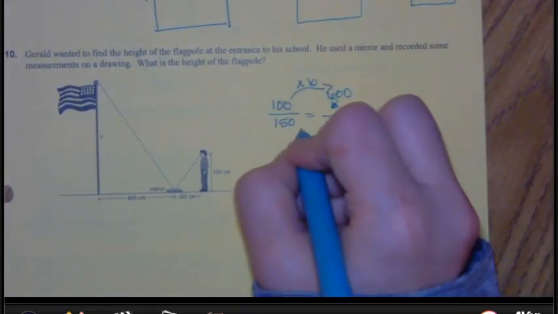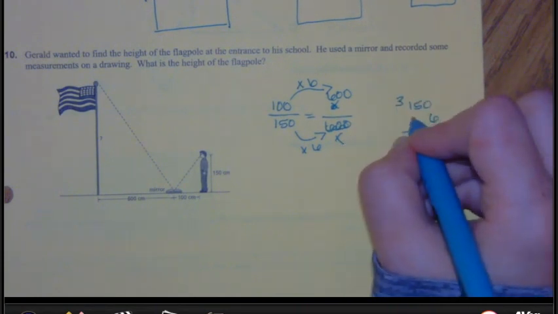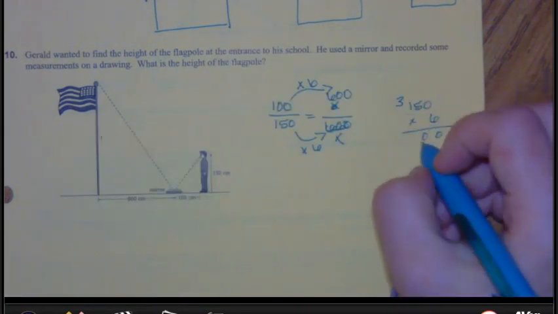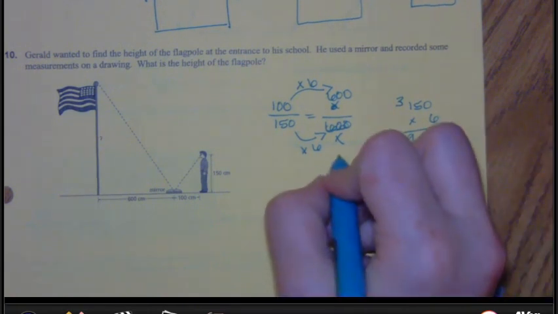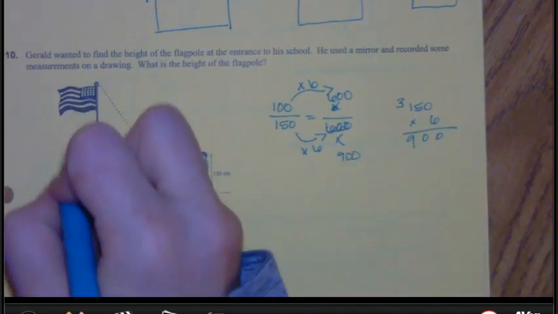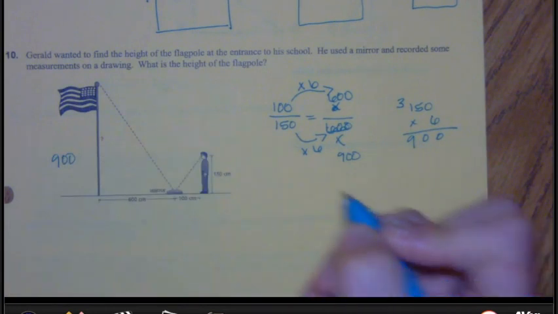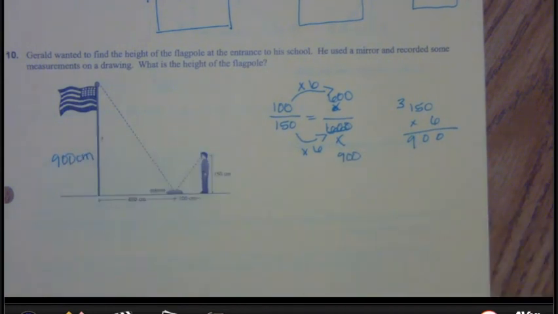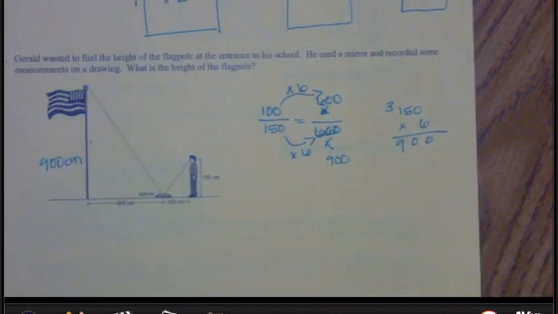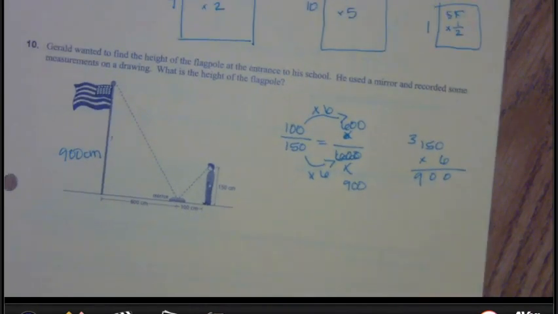All right, I'm going to scale. So 1 to 600 is times 6. What I do on the top, I must do on the bottom. So 150 times 6, 0, 30, carry the 3. 6 times 1 is 6. 7, 8, 9, and that is 900. So the height of my flagpole is 900 centimeters. 900 centimeters.